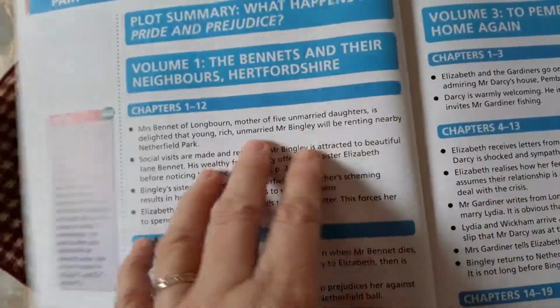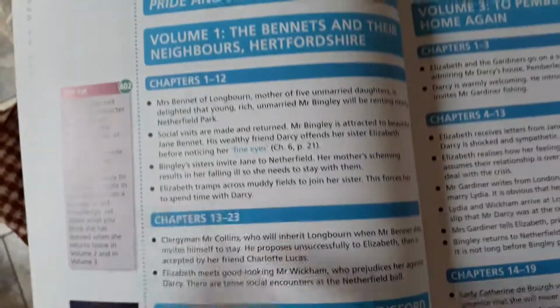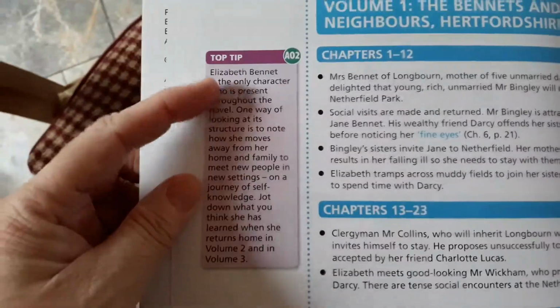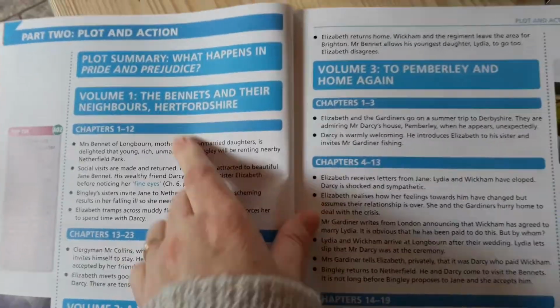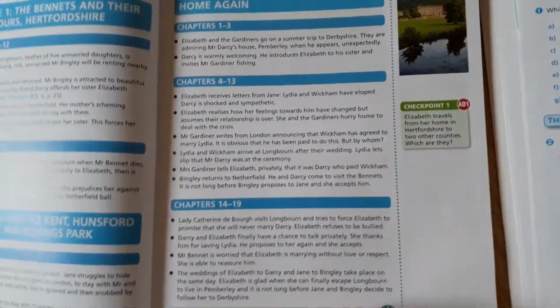Let's move this one over a minute. In this one, all it does is give you a few outlines of what you're supposed to read to them, and it gives you a tip in the tip box, so that comes in handy. This is just for chapter 1, and it says chapters 1 to 12, but you read each bit to check they're on the right road, as they say.